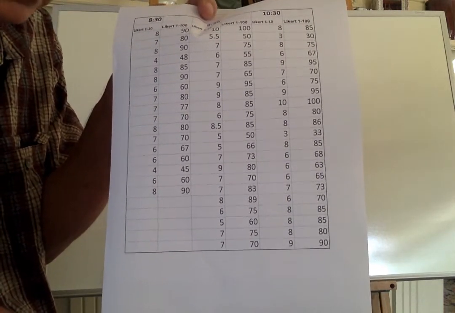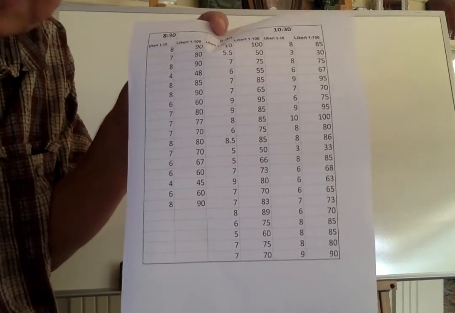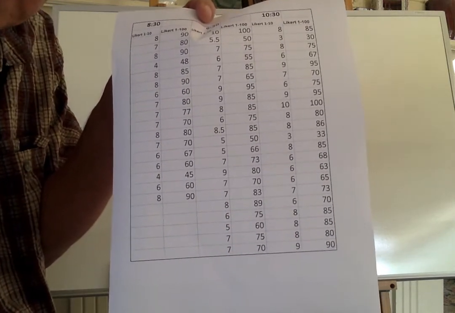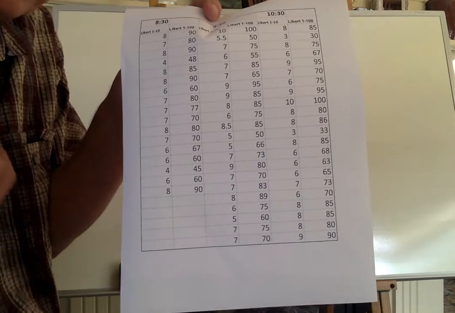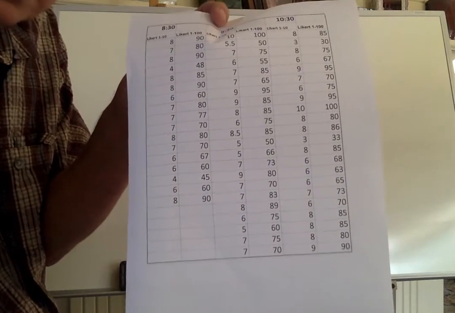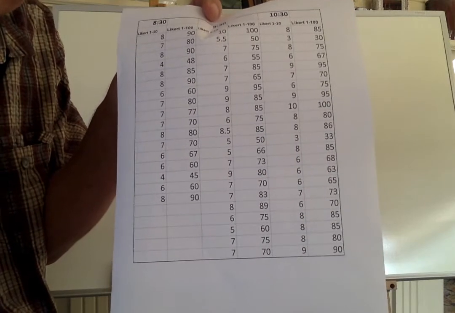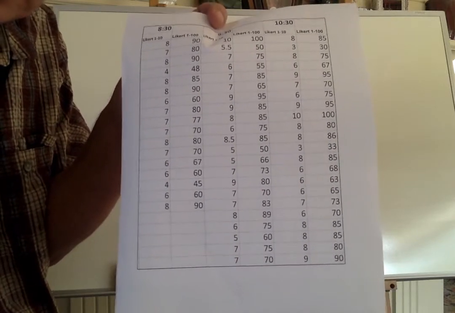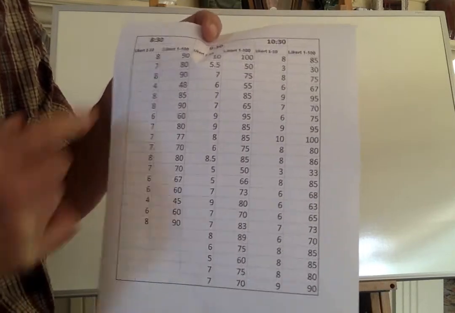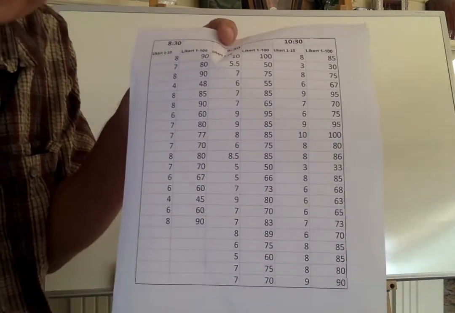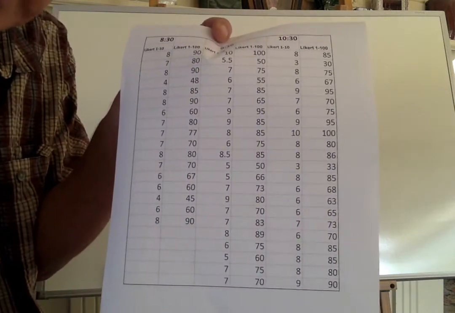Now, what does this tell us about the variable of happiness? Well, to me, what it says is that my contention in the last video that happiness is a continuous variable, there's some support for that because it doesn't come in chunks of whole numbers, okay?